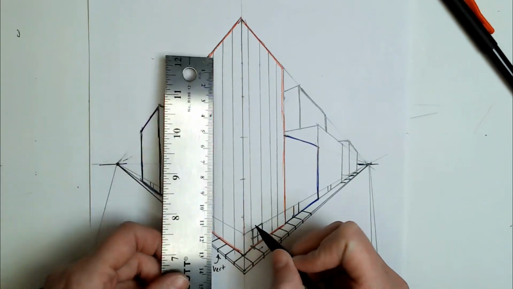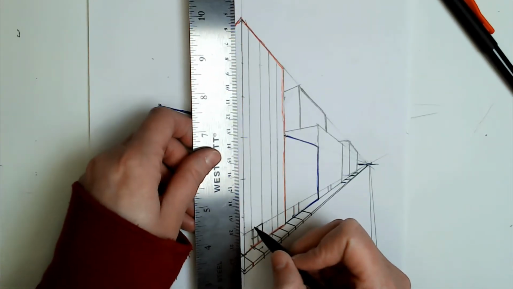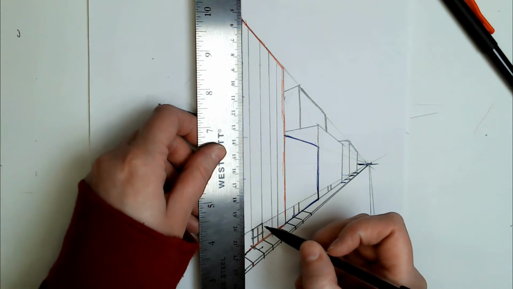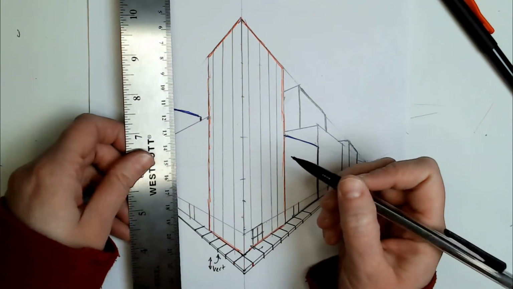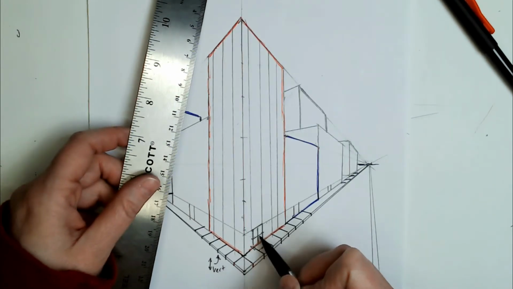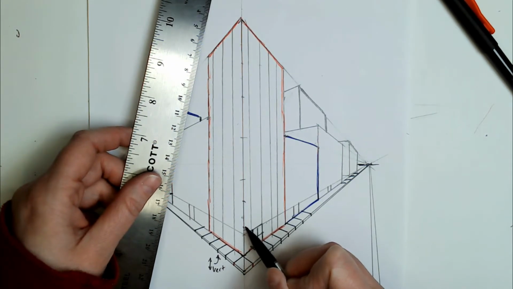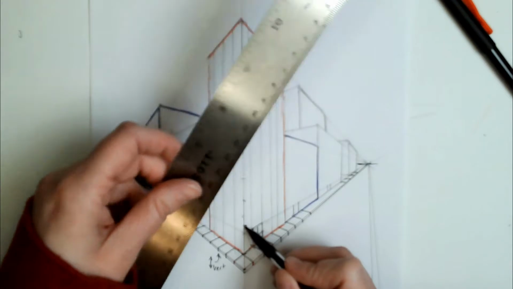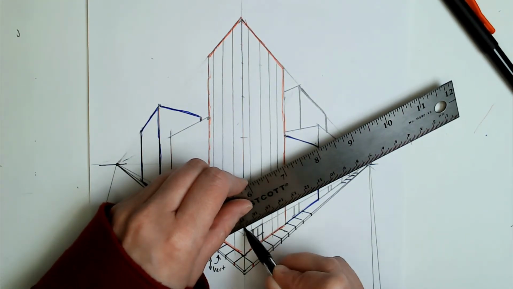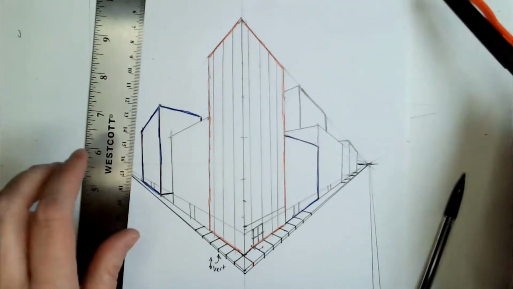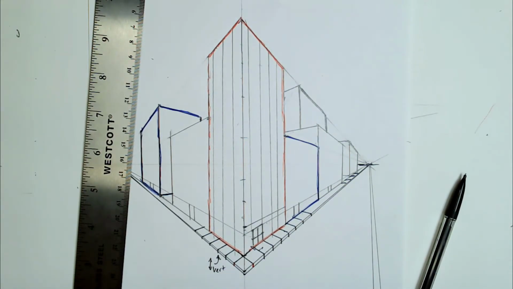So, let's see. I'm just going to make some guidelines. So my floor's not right at my door. My floor's up just a little bit higher, so only on this building. Actually, I'll use red since I was using red earlier.